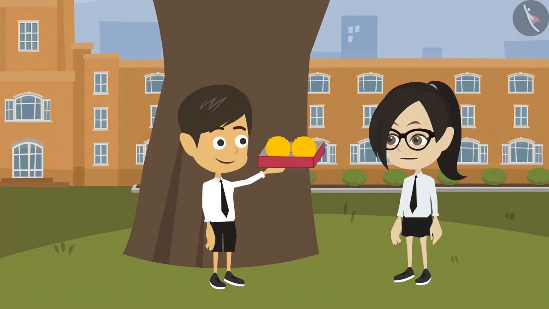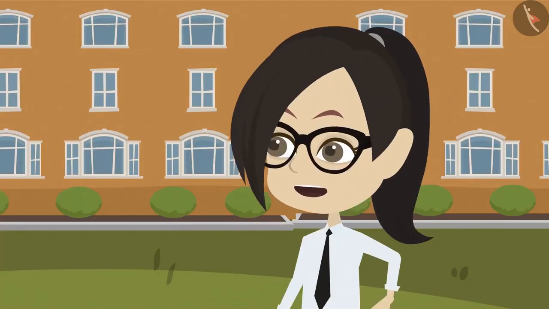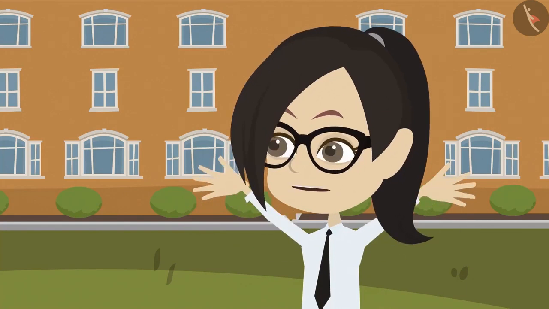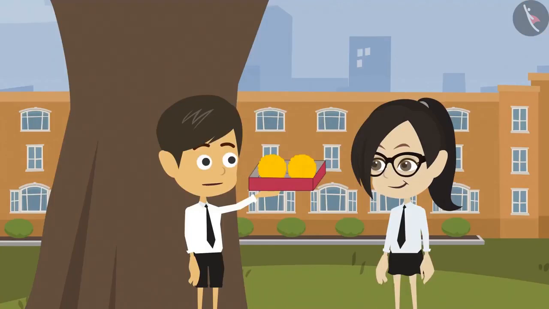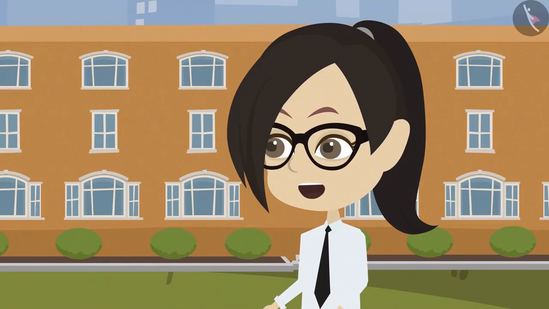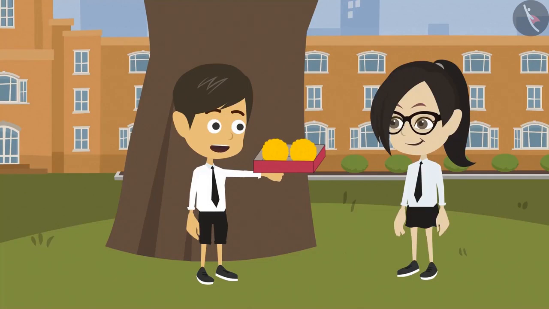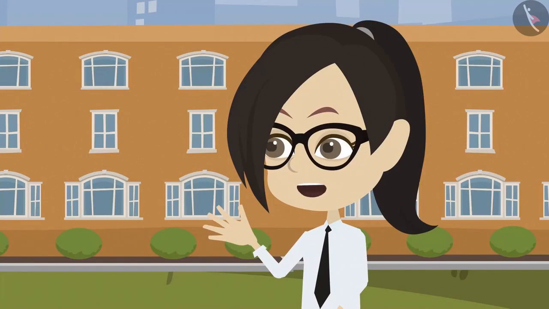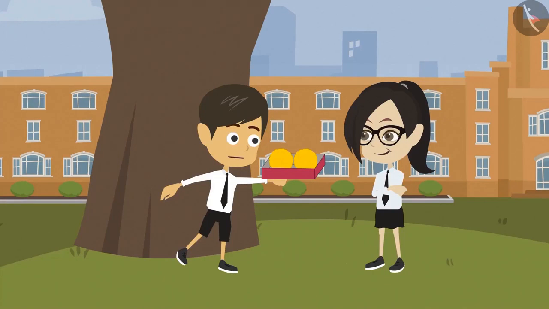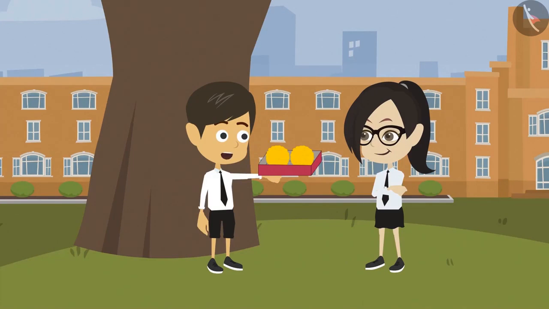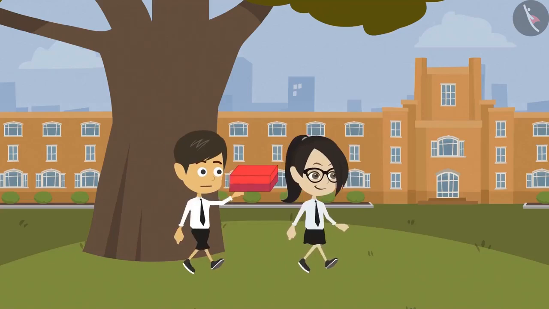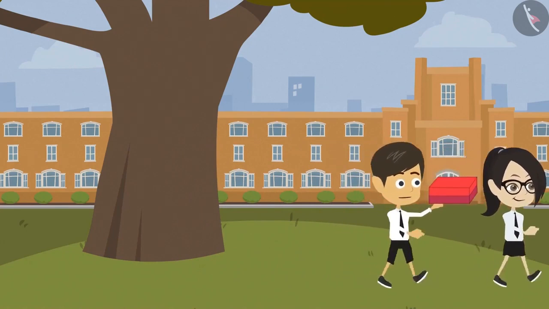My uncle has opened a sweet shop. He gave me 10 boxes of laddus to distribute to teachers and friends. 10 boxes? This means you have got a lot of laddus. Yes, lots of laddus. How many laddus in total? I can tell you only after I count them. Okay, let's count them. Where are they? In the class. Then let's go there.